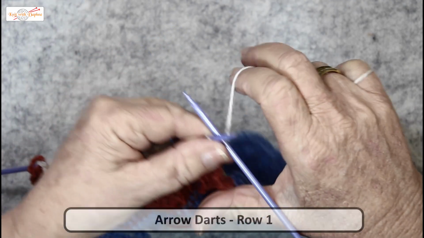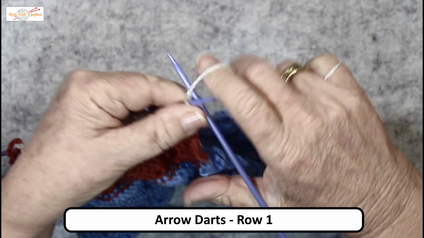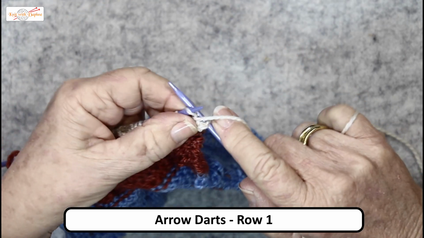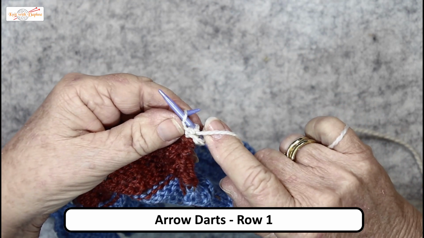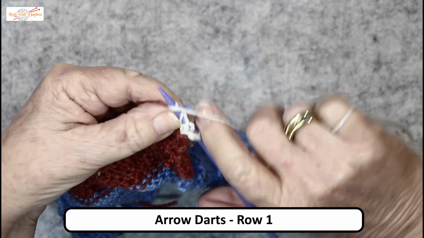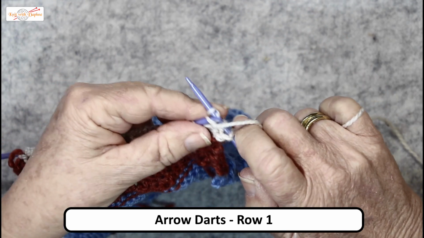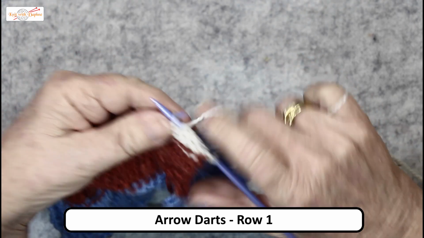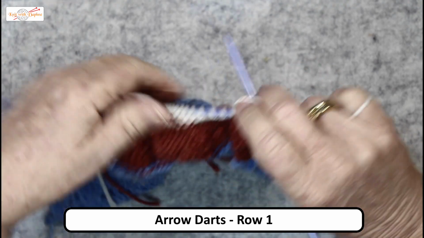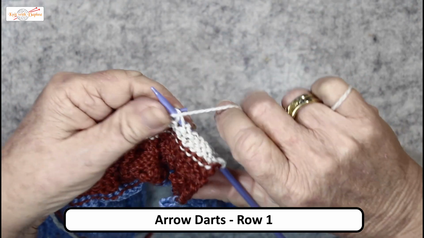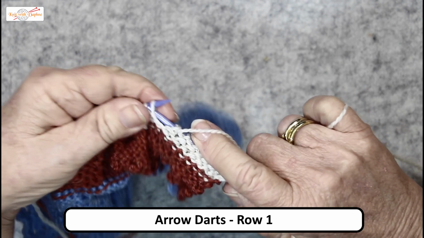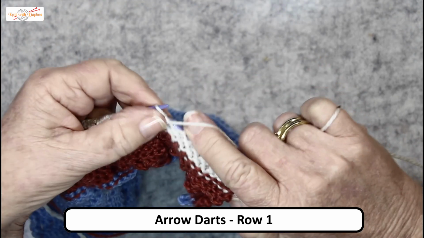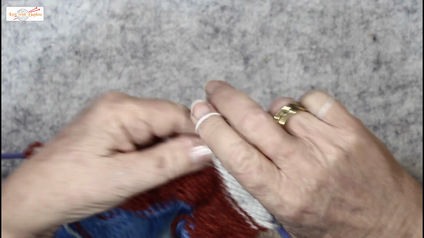The first row is a purl row, but we remember to do a knit one to start. We purl one. Now we do our double yarn over, but purlwise this time. Then we purl 4. Then we do 2 double yarn overs, purlwise, purl 4, and so on to the end of the row. Of course, ending the row with a knit one.